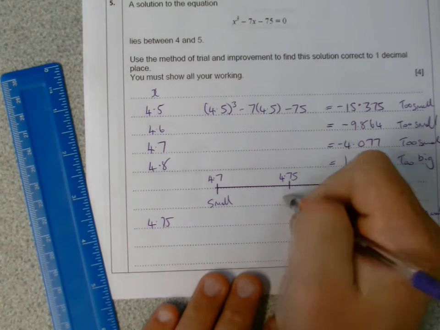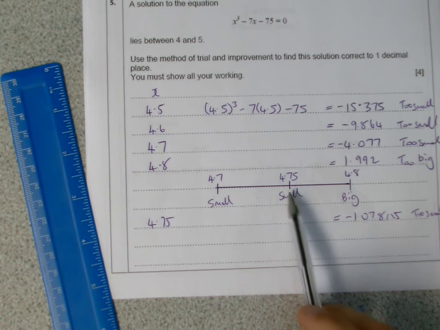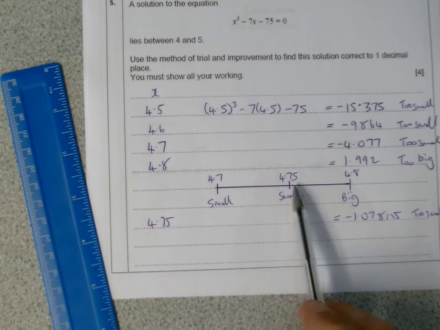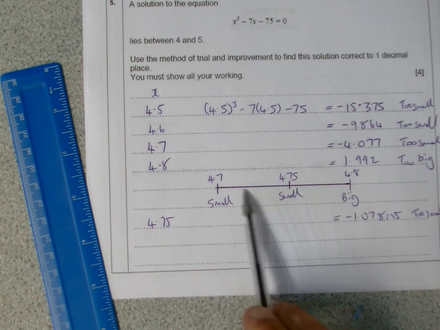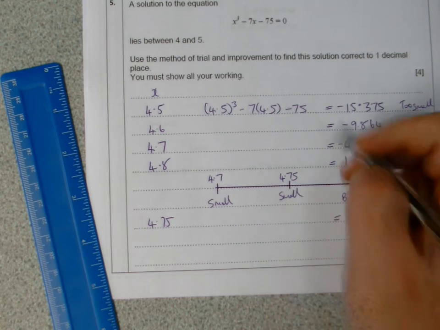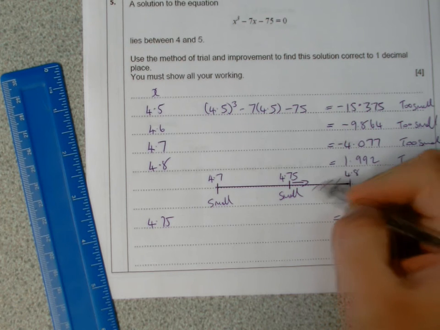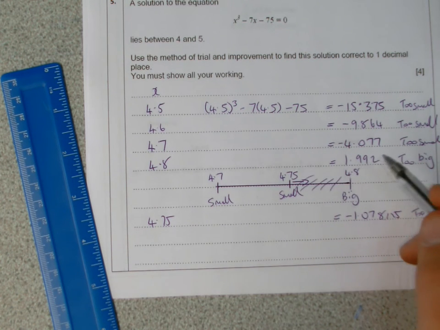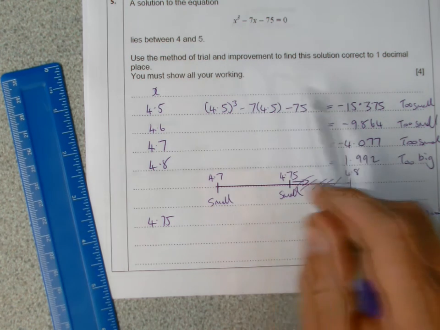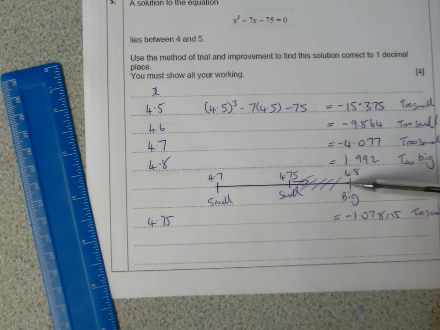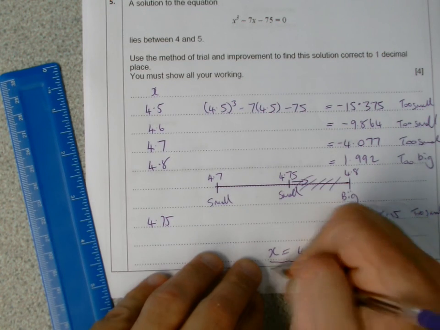So going back to my number line, we've gone halfway. 4.75 is too small, so what side of this line will it lie on? It's got to be greater than 4.75, so it's got to be in here somewhere. Now when we round this to 1 decimal place, because that's what it's asking for, it's obviously closer to 4.8. So x will equal 4.8.